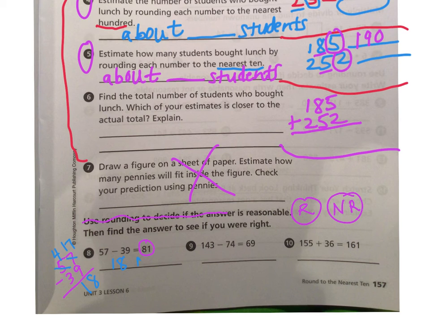Definitely not reasonable, right? So you're going to put your answer, and then you're going to put either R or NR. I think they tried to trick you on that one because they switched the 8 and the 1 around, didn't they? So if it's close, you put reasonable. If it's not, you put NR for not reasonable. All right, finish that page up and then meet me on the back side.